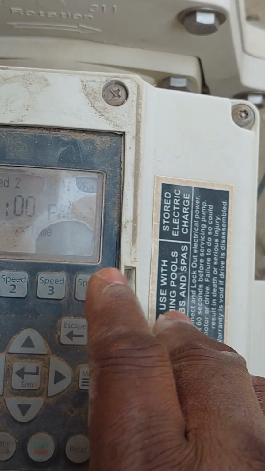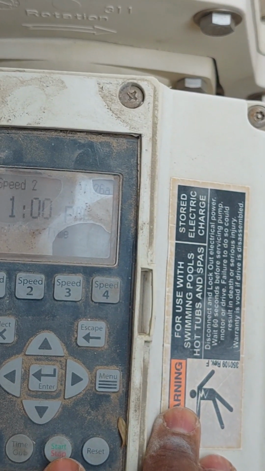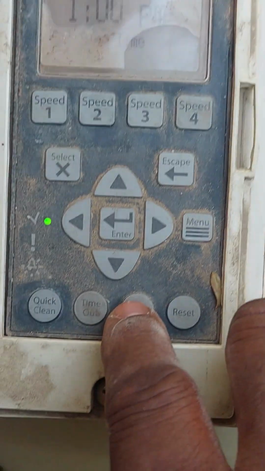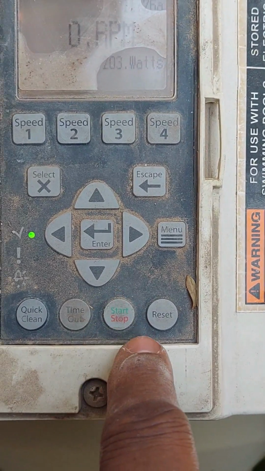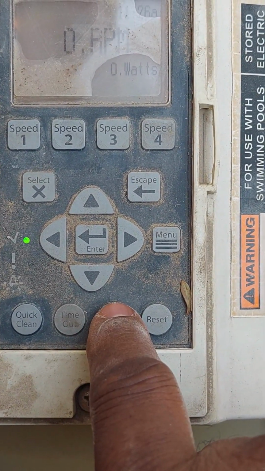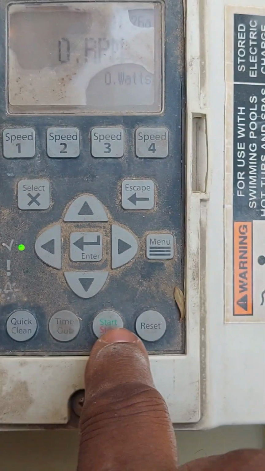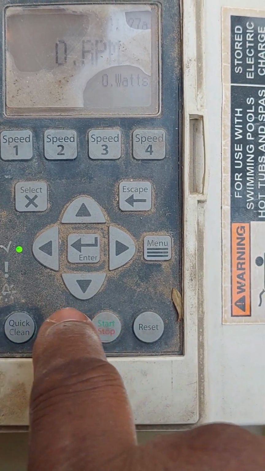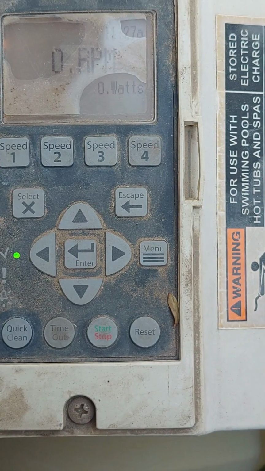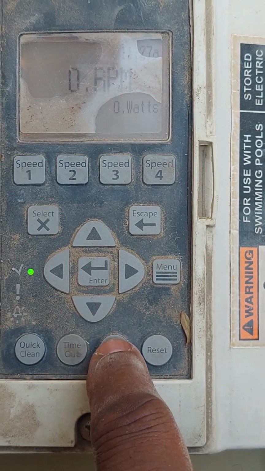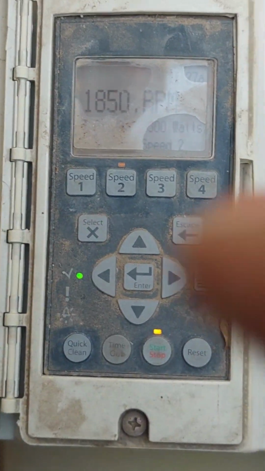So now we hit the start, stop button. You'll see this light comes on. If you don't see that orange light come on, that means the pump will never come on. Once that light comes on, that means it's set to run. If the pump doesn't start, that means the program is not on. But we know the program should start. The pump starts.